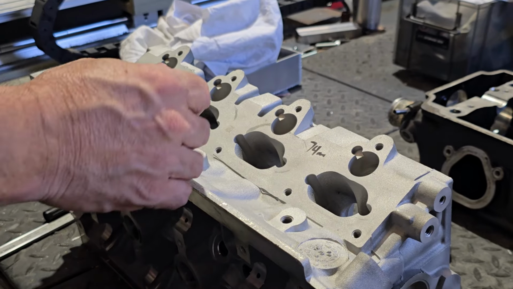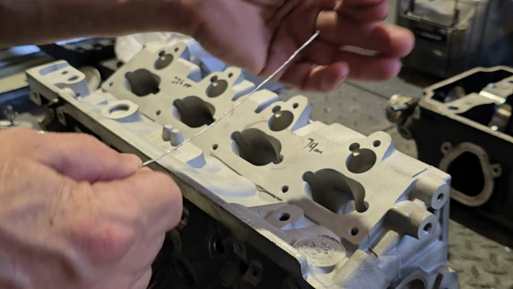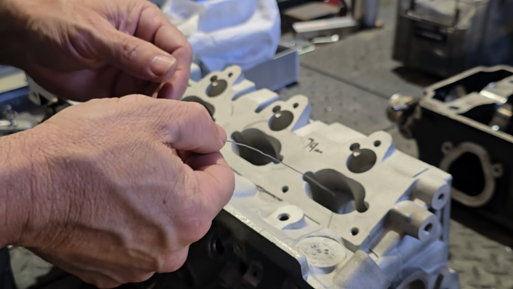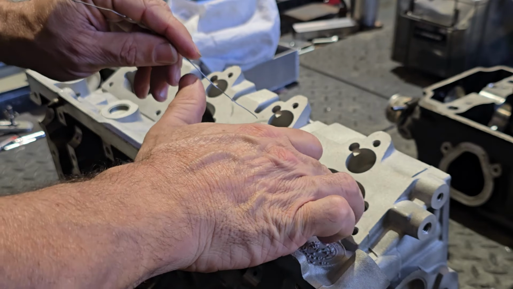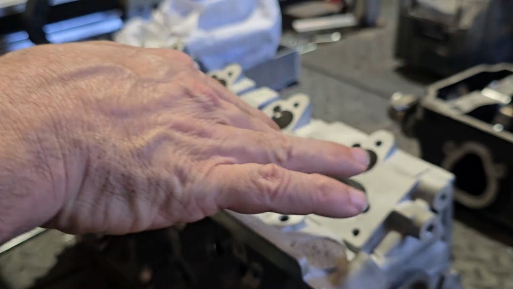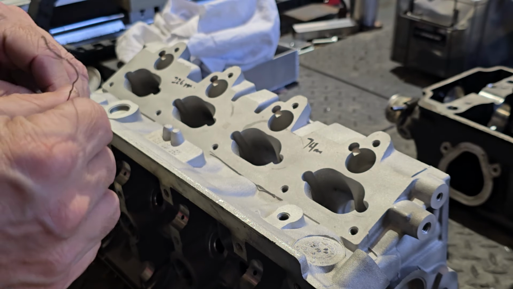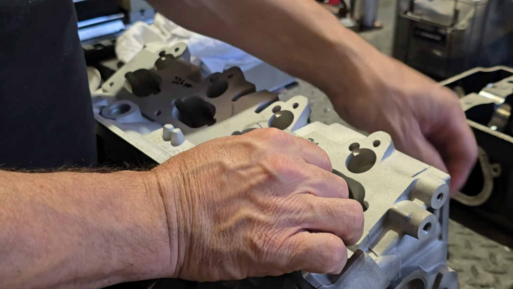All right, so we just got to do port length. So we're just going to use the solder. I find it the best way. Again, some people use string. I like this because I can form it to the port. Now, generally with two valves, you've got to do both sides of the guide because the bowls will be a little bit different. But with the twin cam stuff, the 4-valve stuff, especially with these low guide ones, you can pretty much just go in.